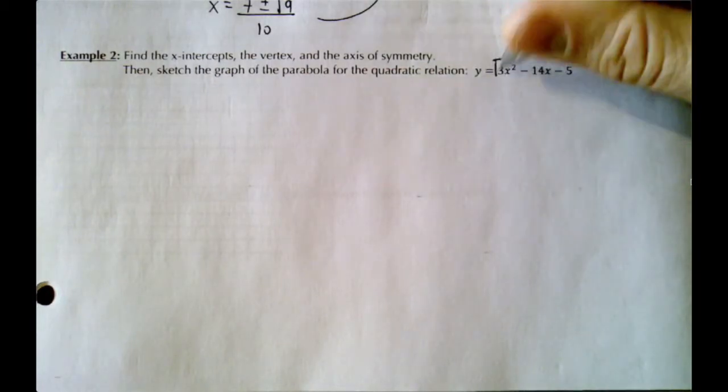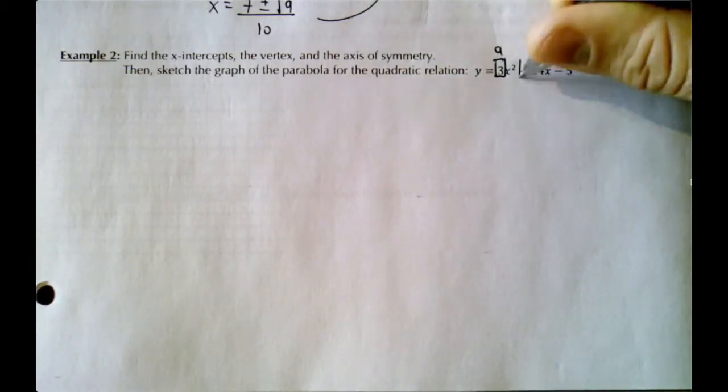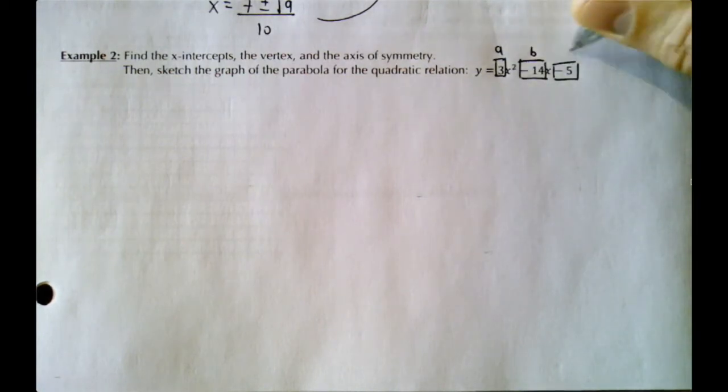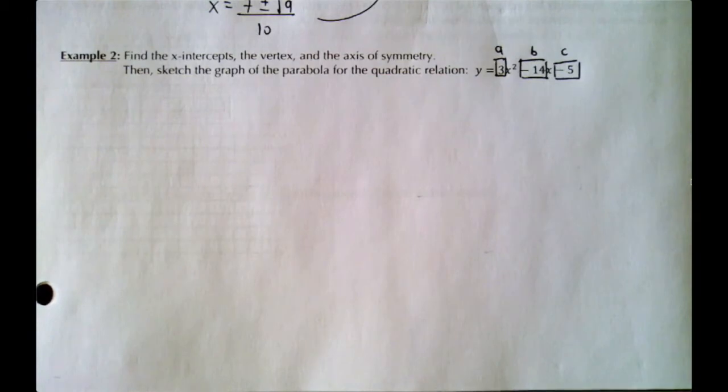So we've got our A, our B, and our C. So let's use the quadratic formula.